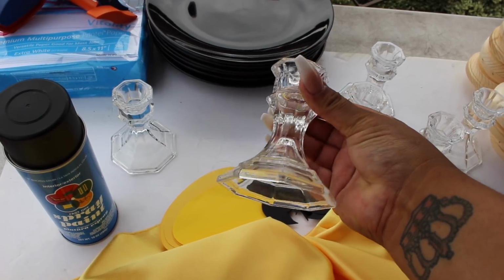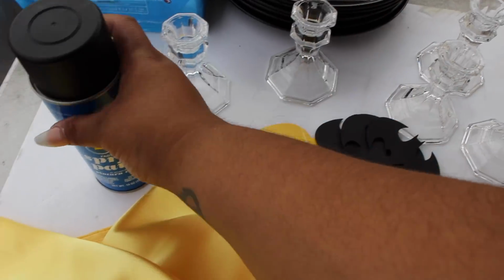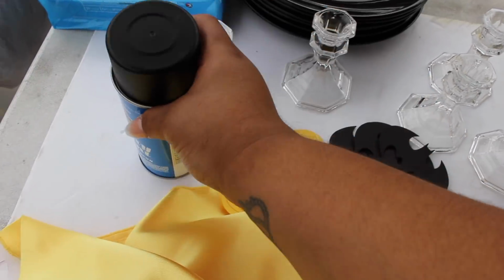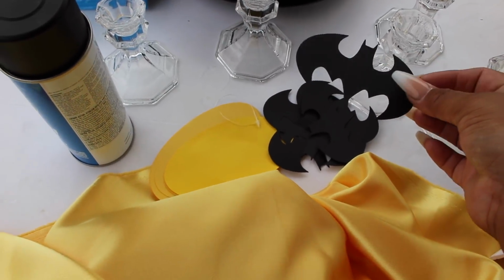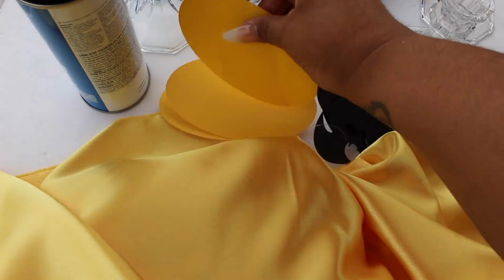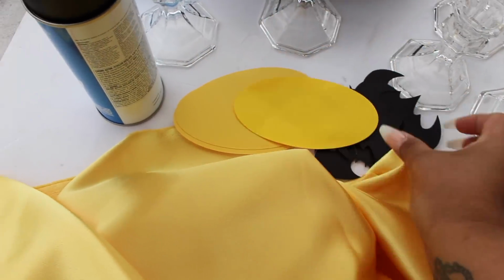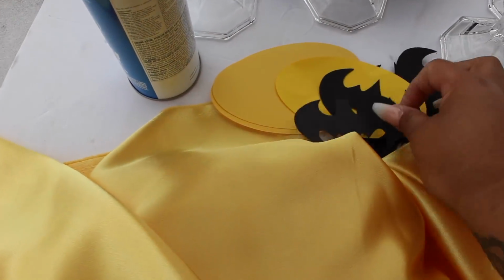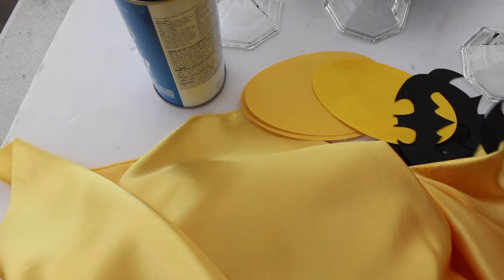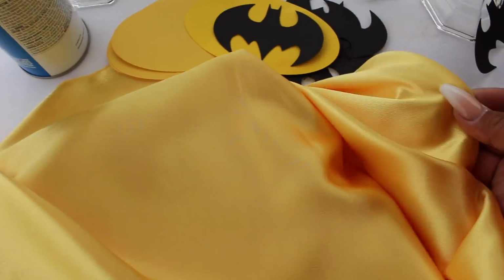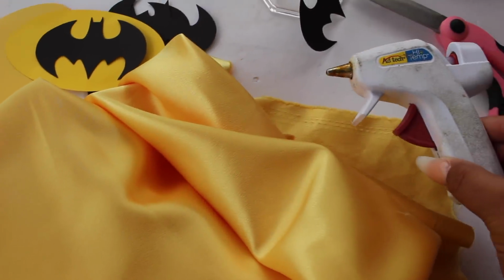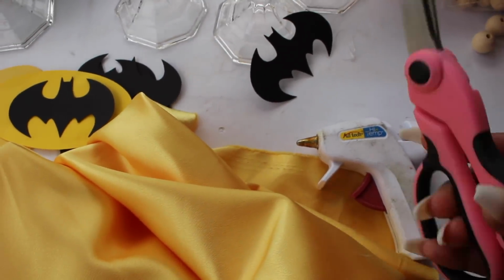You're gonna need some candlestick holders from the Dollar Tree as well, some black spray paint, which I got for $1 at Walmart. And then I also cut out some more Batman signs and some ovals so we can put them on top, like a logo kind of, like that. And you're gonna need some satin, a glue gun, and some scissors.